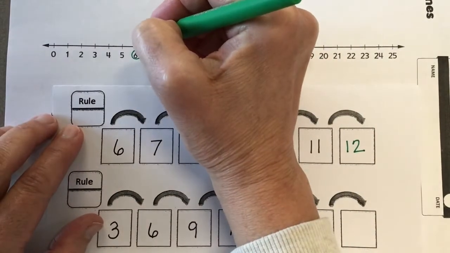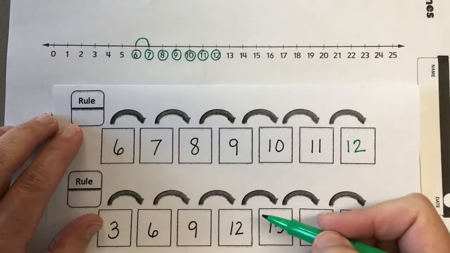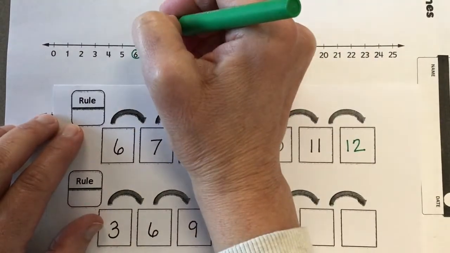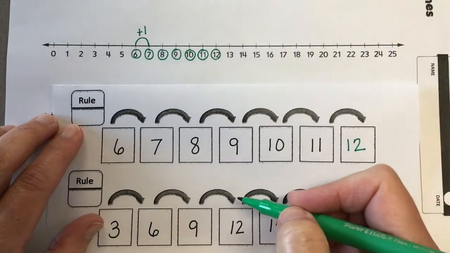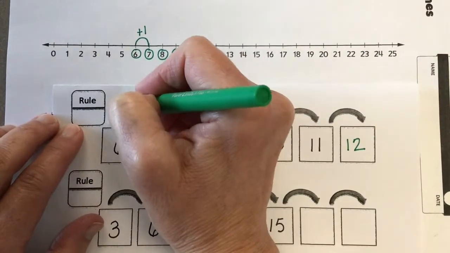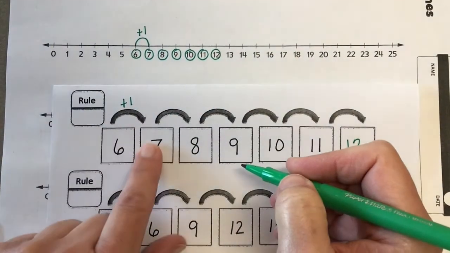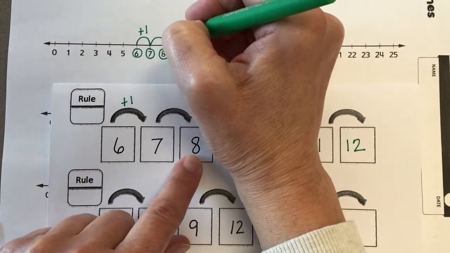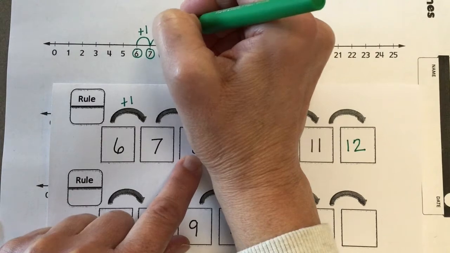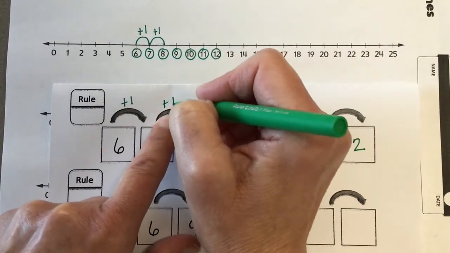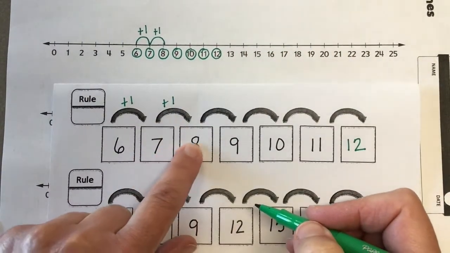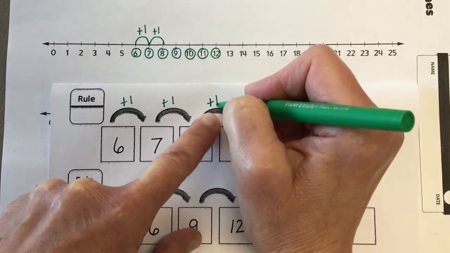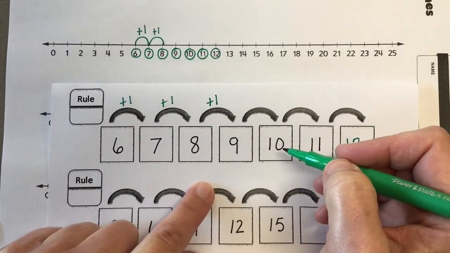If I go from 6 to 7, that's just counting by ones or adding 1. The distance between 7 and 8, again, adding 1. That is 1 hop. 8 to 9, we're counting up 1.